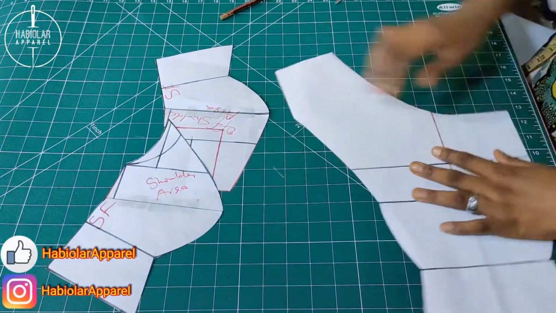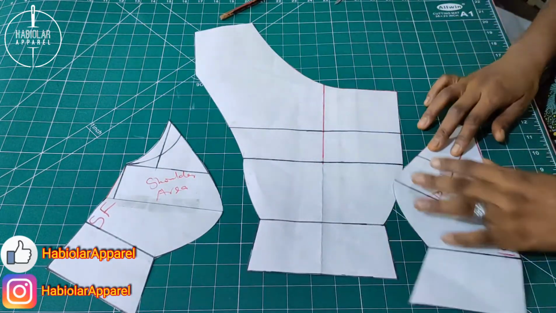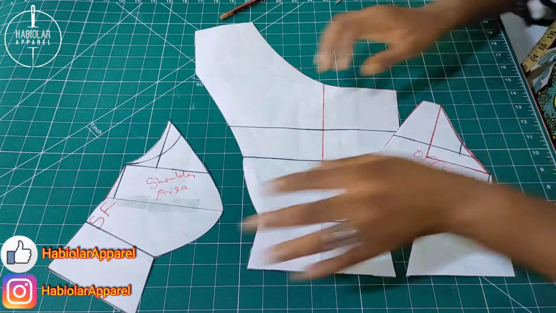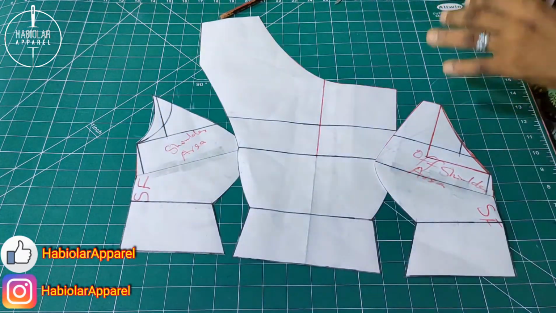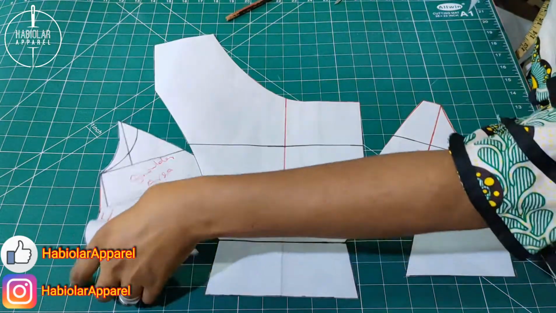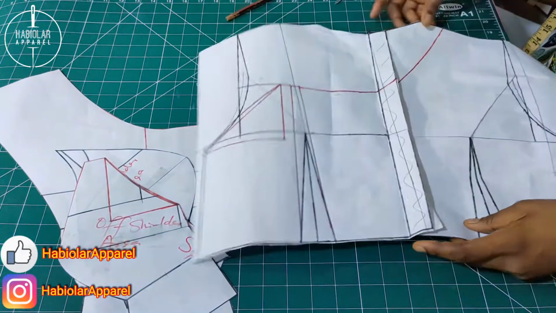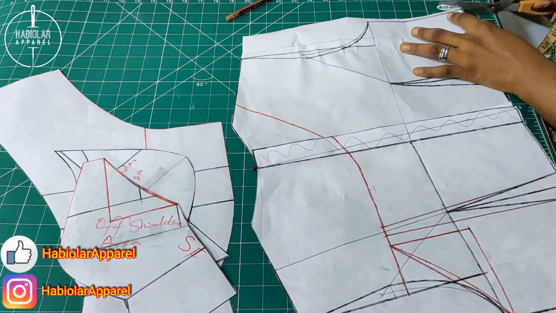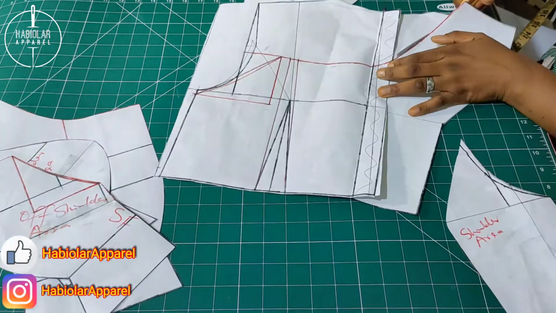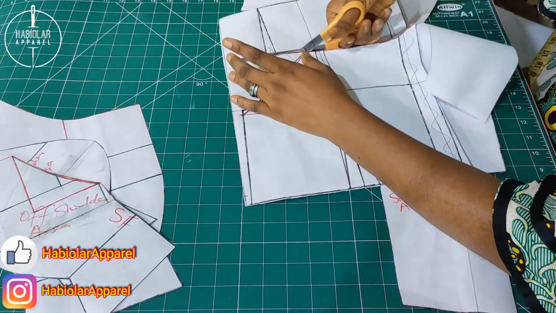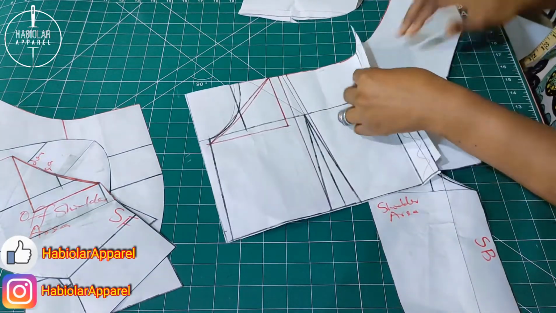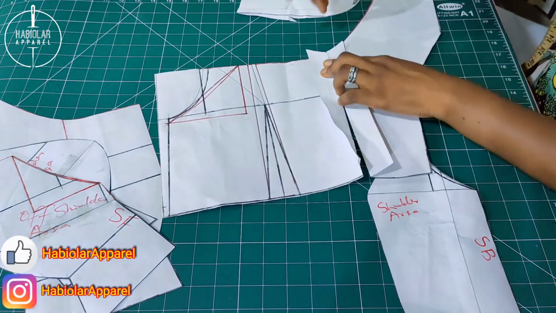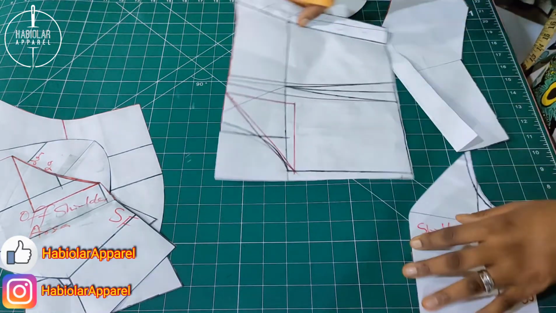So, can you see? Like this, then like this. So we need to cut the back. Let me cut the side first. Okay guys, so this is the back. Can you see? So the next thing for us to do now is to cut the off shoulder side of the back.